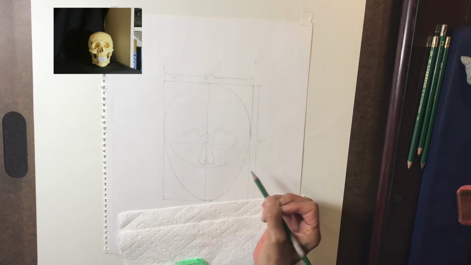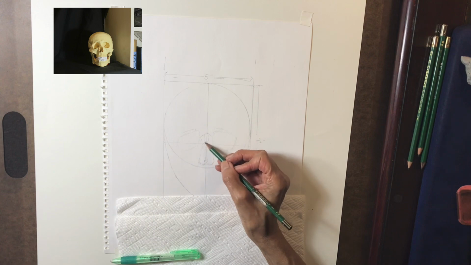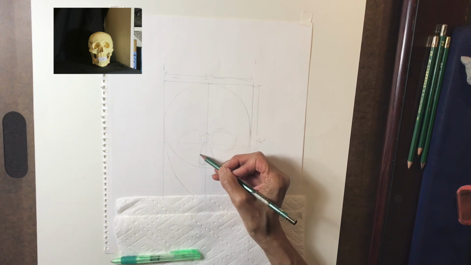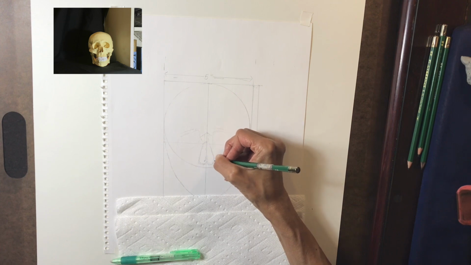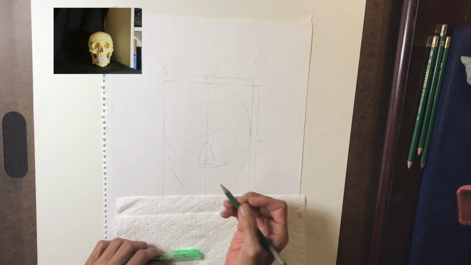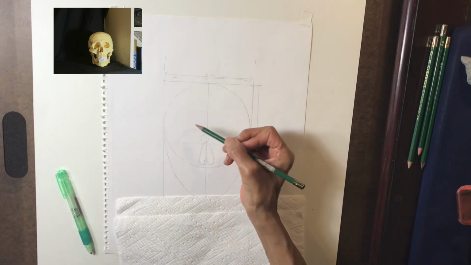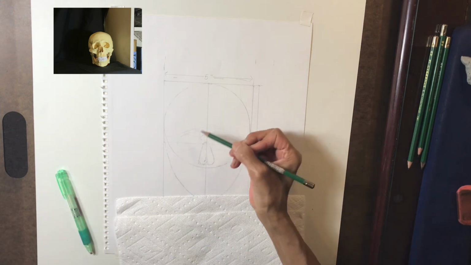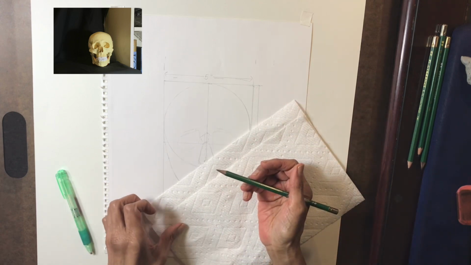When I draw this, I like to take the opportunity to study the anatomy of the human skull a little more, think of the parts that I'm drawing, and analyze them in terms of what their names are.